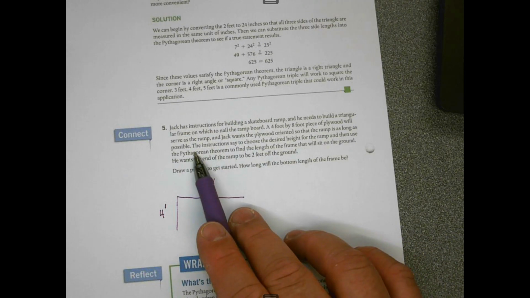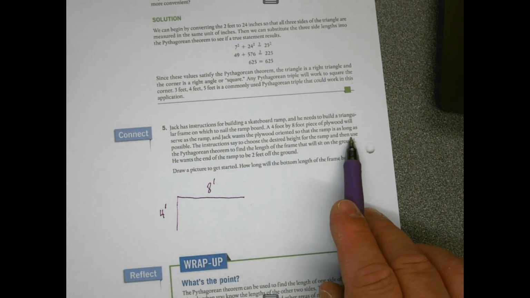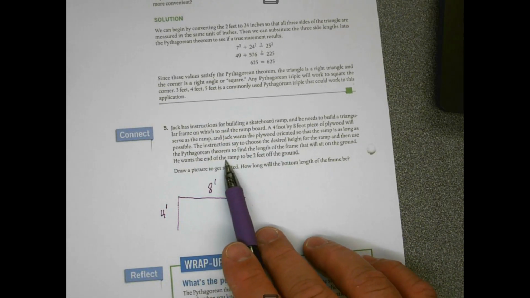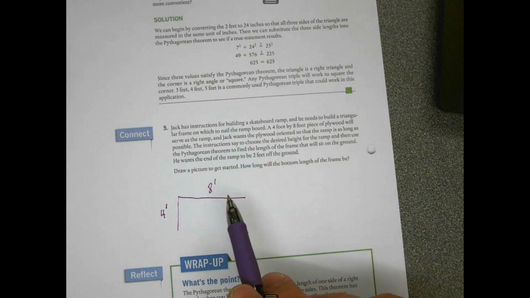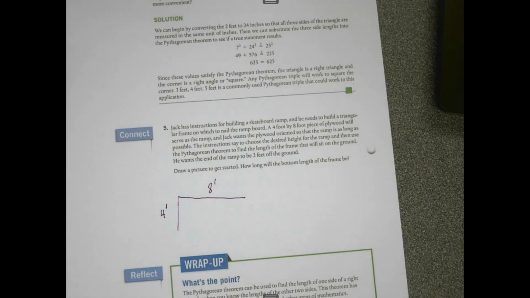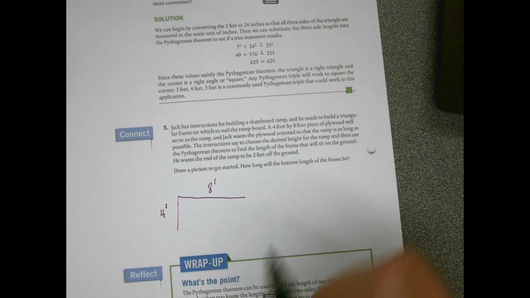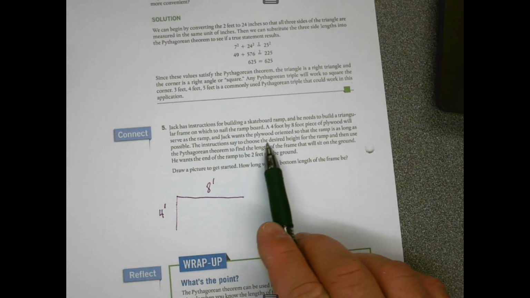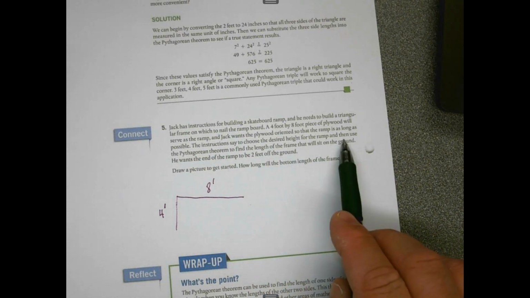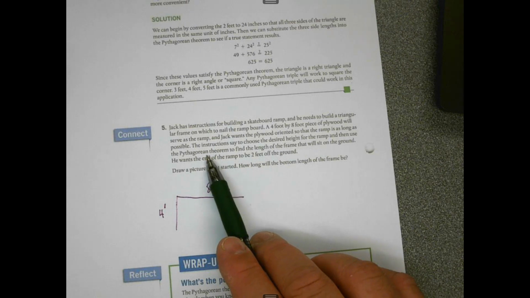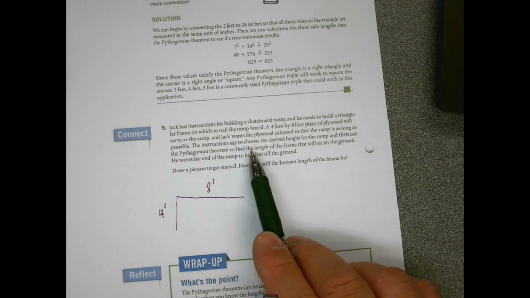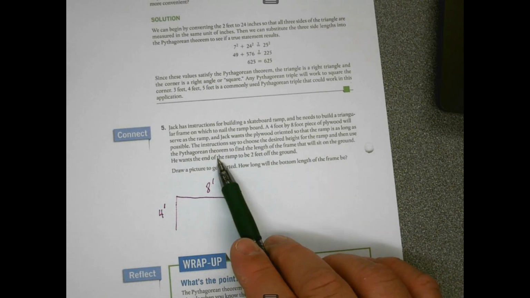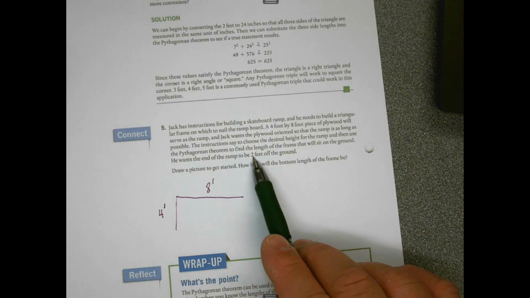Okay, so draw a picture to get started. The instructions say choose the desired height for the ramp, then use the Pythagorean theorem to find the length of the frame that will sit on the ground. He wants the end of the ramp to be 2 feet off the ground. So does he want this end of the ramp to be 2 feet off the ground or this end of the ramp to be 2 feet off?